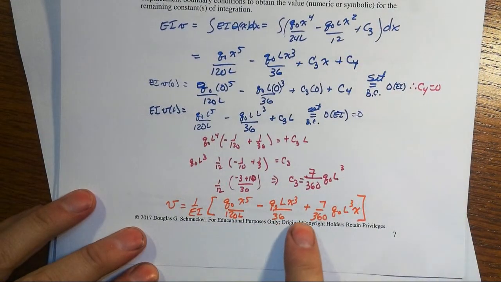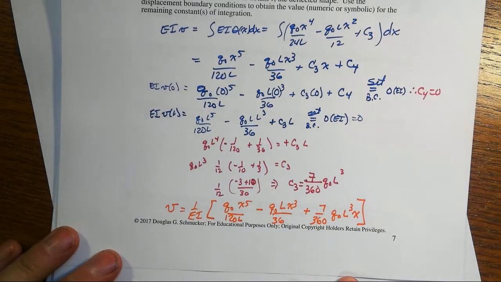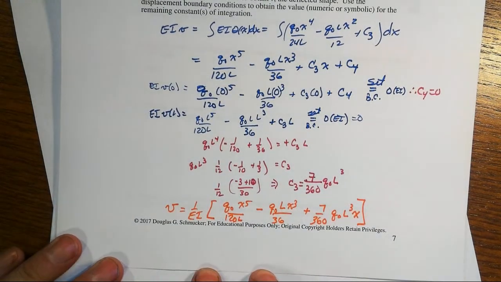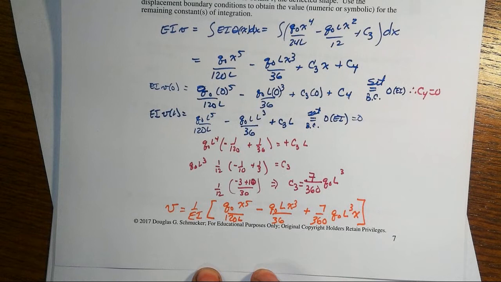Right? So we end up then finally with that as our version of our equation for the deflection equation. Whew, that's a lot of work, right? 20 minutes of work, and that's why you got to be careful not to make mistakes at little small steps along the way.